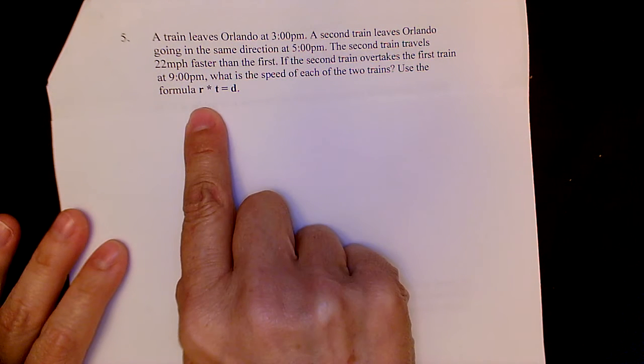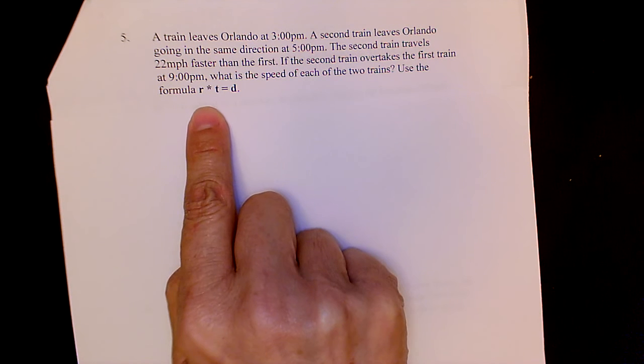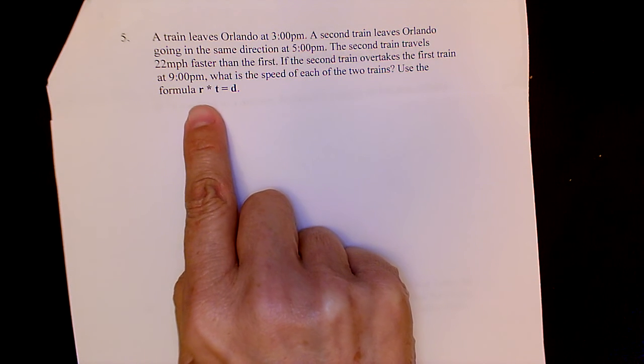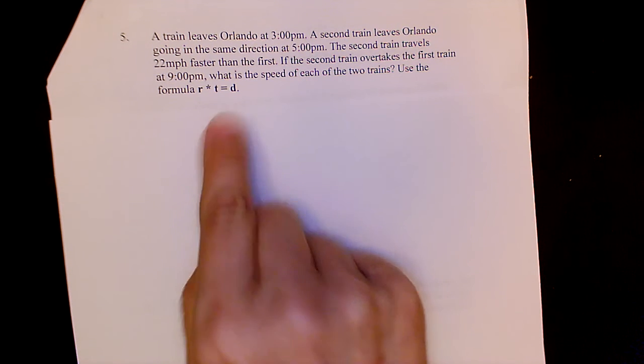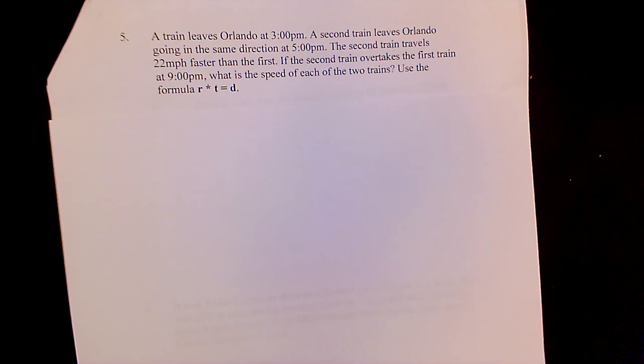And of course I'm talking about distance again. So we're going to use rate times time equals distance, and I'm going to be making another chart. And like I said, if that's helpful to you, you can go ahead and do that.